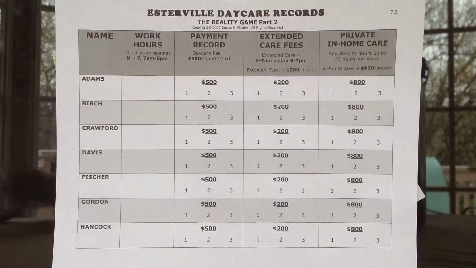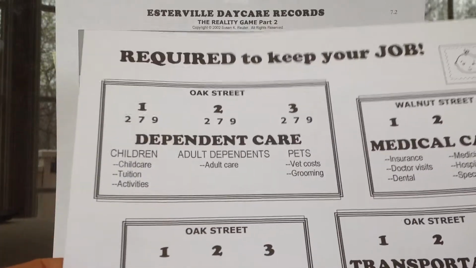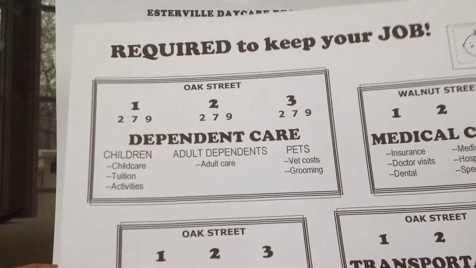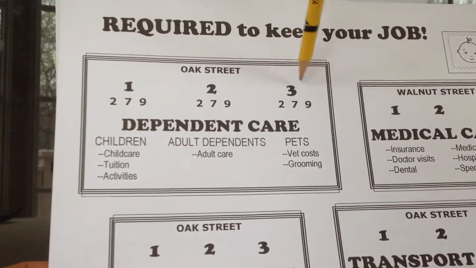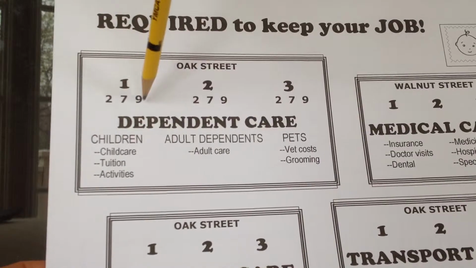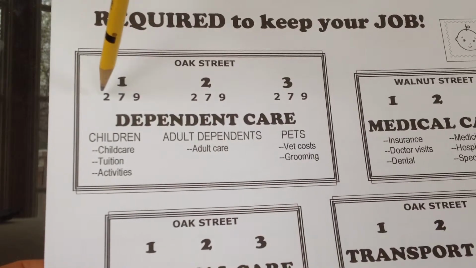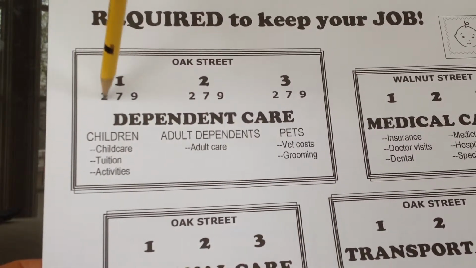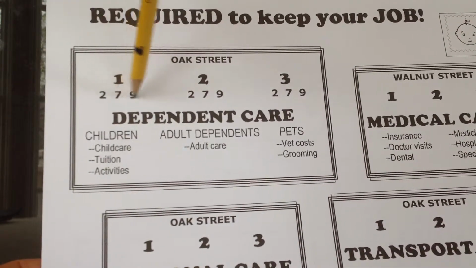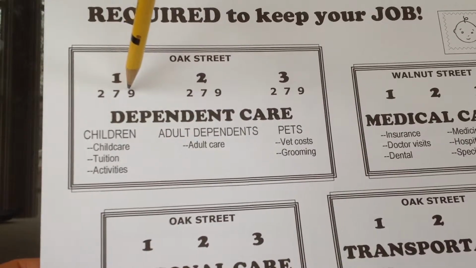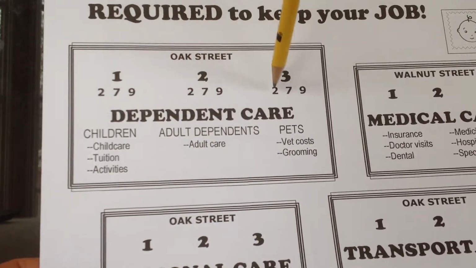Then on their game board, which looks like this, and you're looking at the dependent care, which is right here on Oak Street, you will notice that there's 3 numbers. There's a 1, 2, and 3 that is for each of the months, and then there's a 2, 7, and 9 under each of the months. The 2 stands for James, who is 2 years old. So in this case, you would just make sure you would X the 2 and make sure that that one is taken care of. The 7 and the 9 will be taken care of at the school, and we'll talk about that next. So if they've paid for James, you just mark through the 2 on each month.